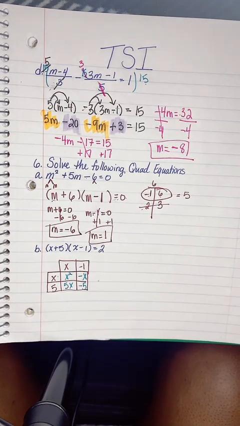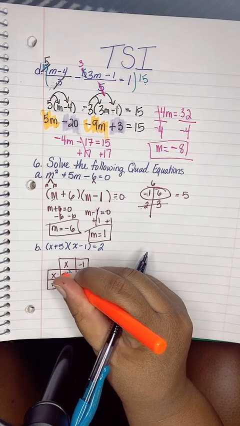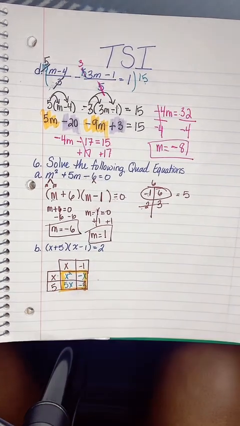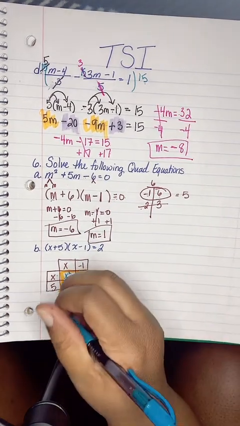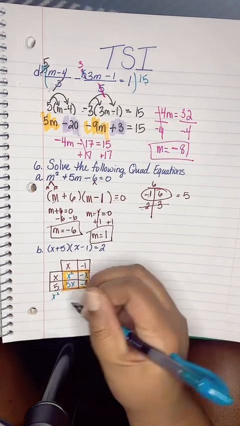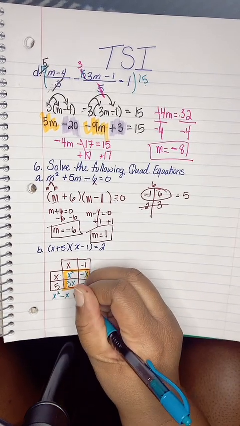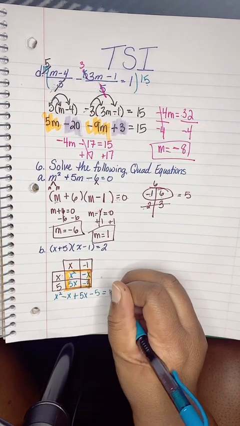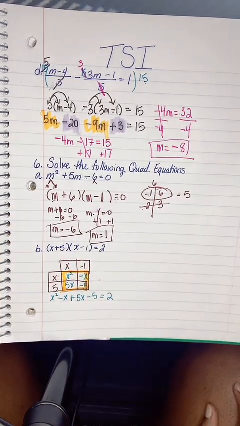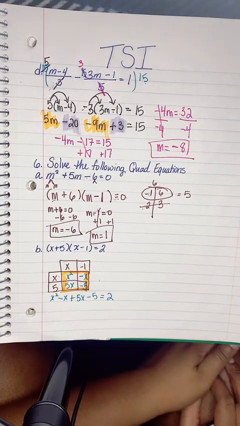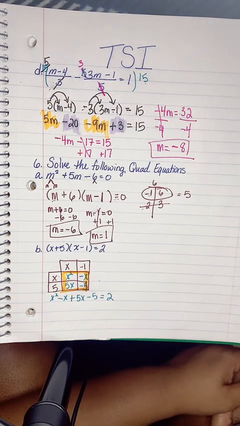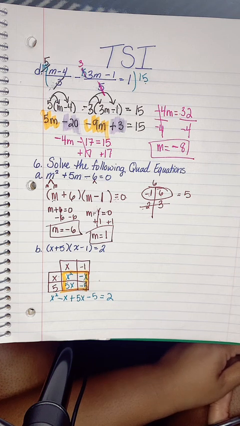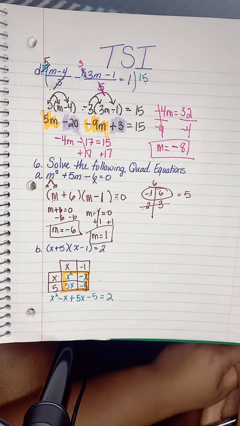And we have to take our inner 4 boxes, you guys. Got to take these out and write them out. So we have X squared minus 1X plus 5X minus 5 equals 2. All right, where do we go next? I've never seen that box trick. I like it. Good, yes.